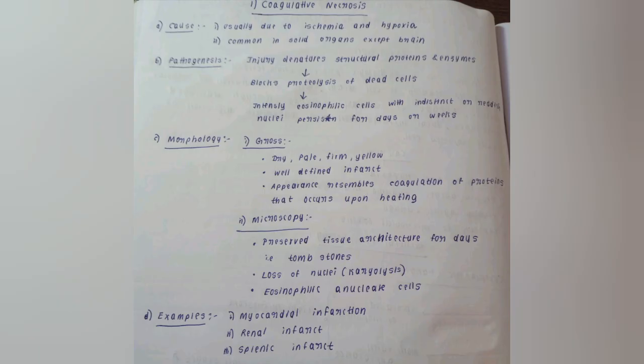Now coming to the microscopy. The classic finding of coagulative necrosis is that we say the tissue architecture is preserved. What does that basically mean? See, in a few other types of necrosis which we are going to study next, the complete cell structure goes away. You cannot identify the cell border or something like that. But in coagulative necrosis, we can identify the tissue architecture. We can see those cells, but we can also say that it is dead.